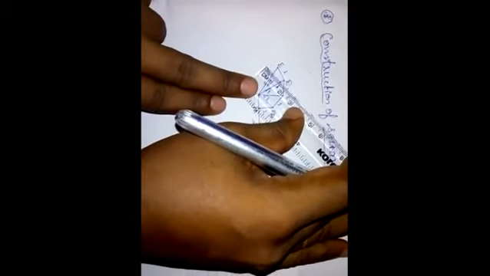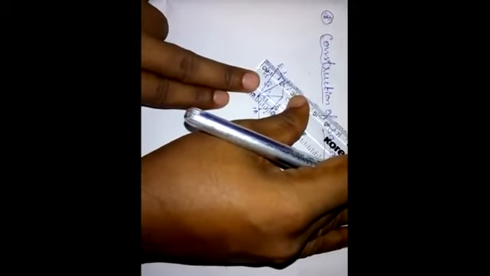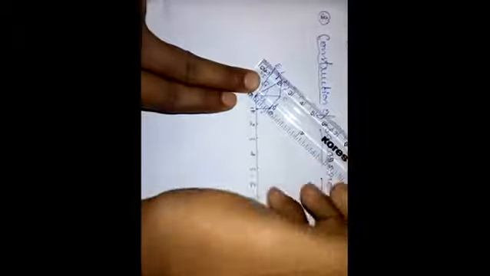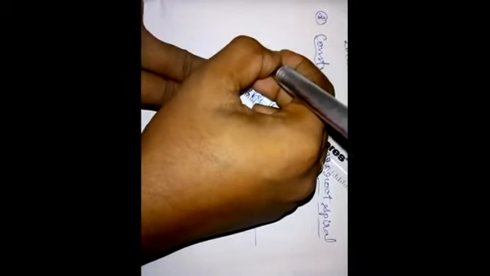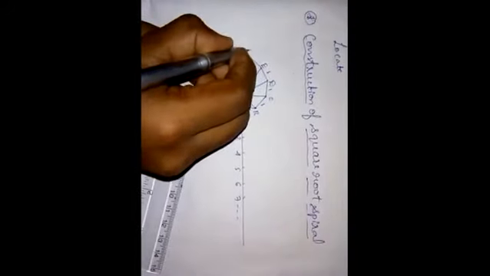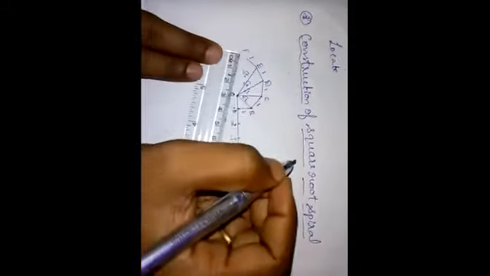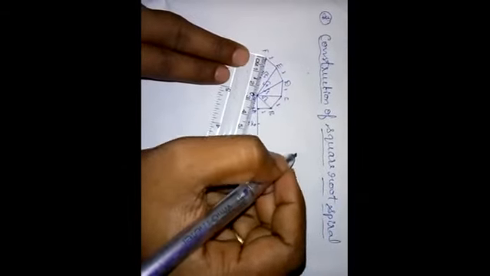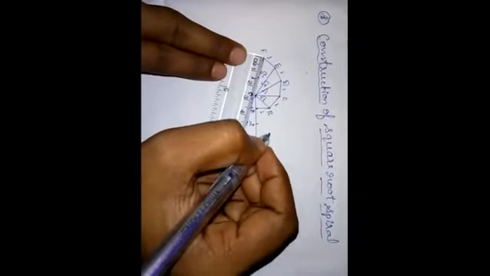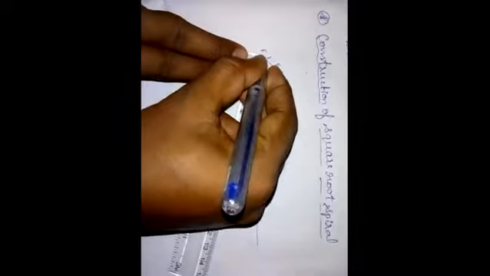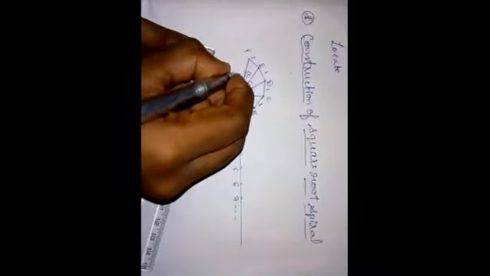And similarly take one more unit perpendicular to the OE and then mark this point as F, join OF, which gives the root 6.